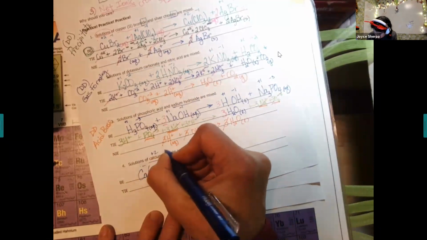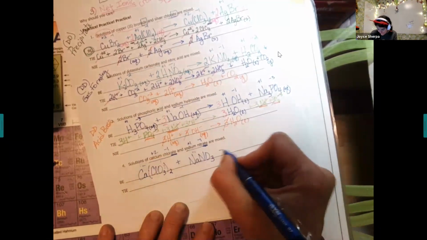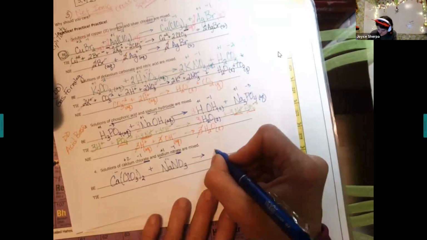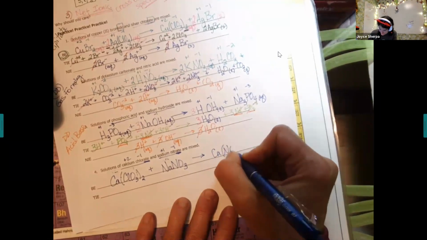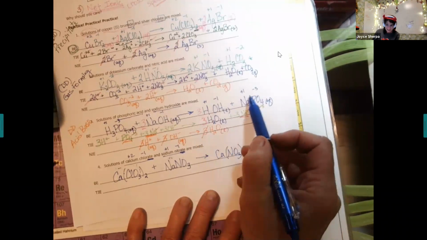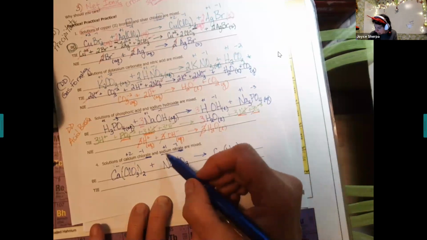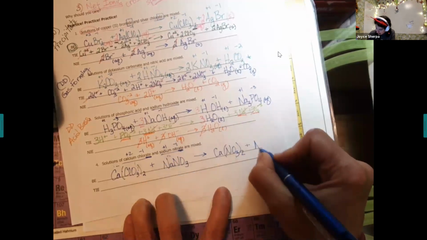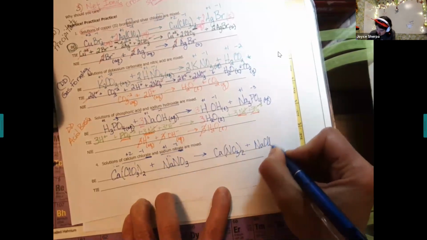Right, so calcium's a 2, chlorate's minus 1. They swap partners. So the calcium goes with the nitrate, so CaNO3 2. Again, I think for students, with the charges right there, it makes it easier. But I'm just trying to show you different ways. And the sodium goes with the chlorate, so NaClO3.